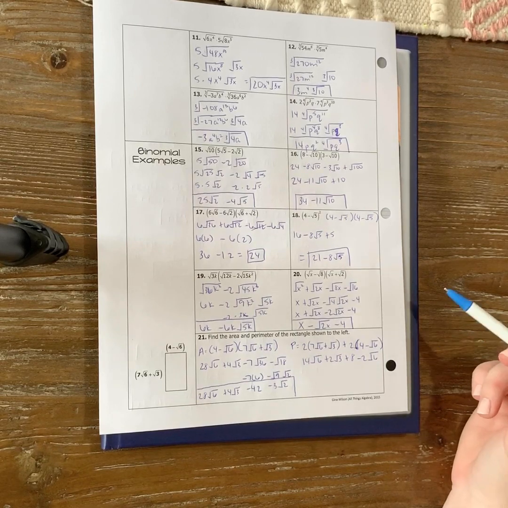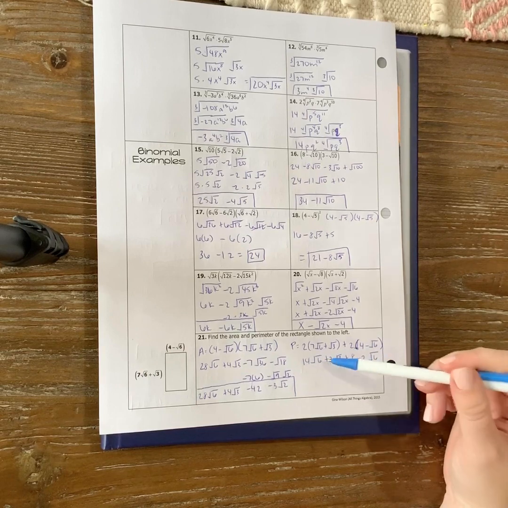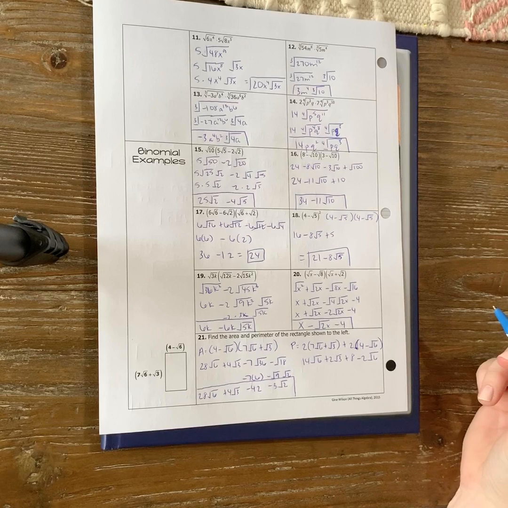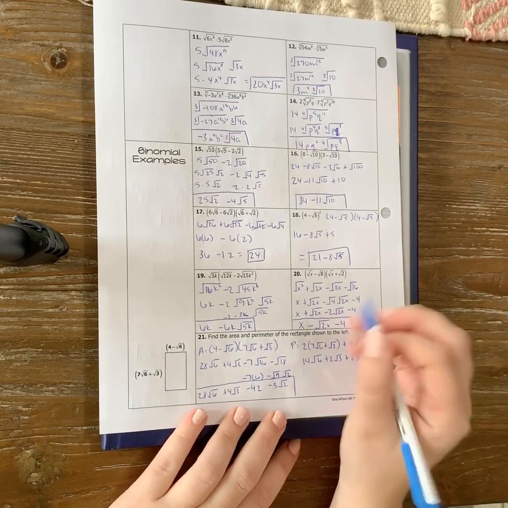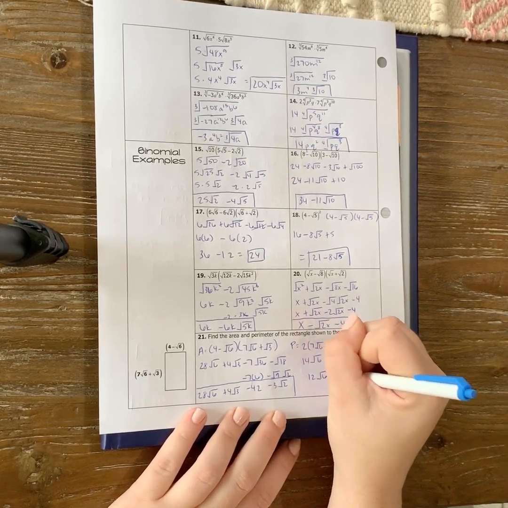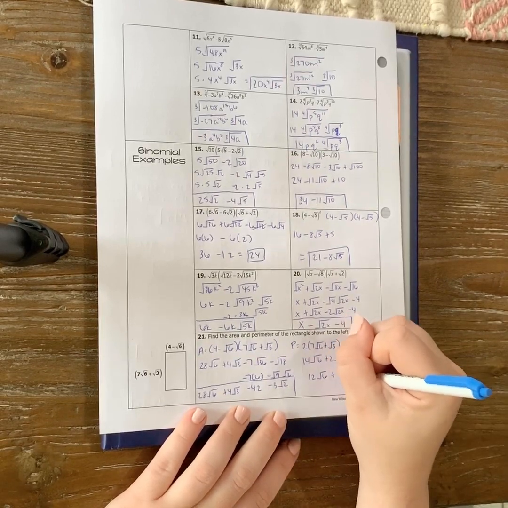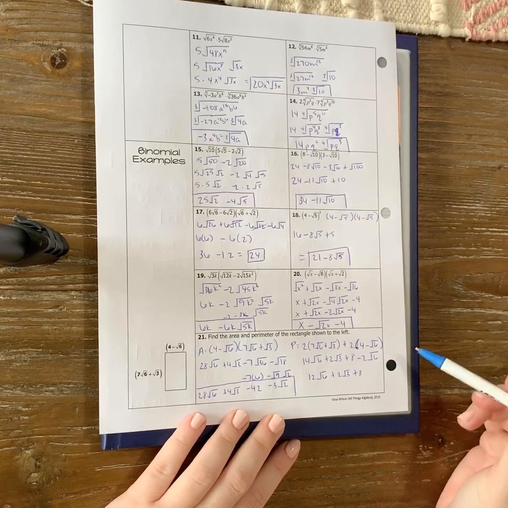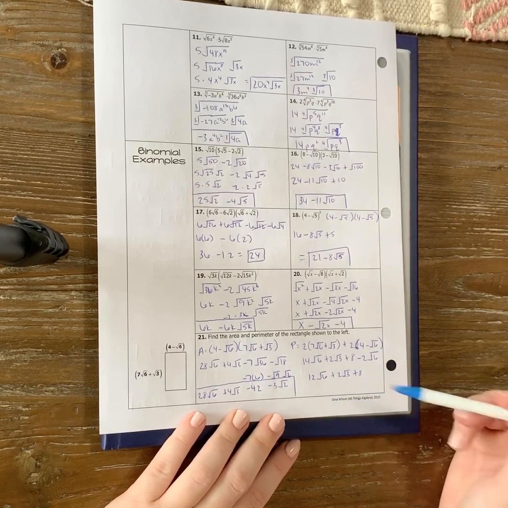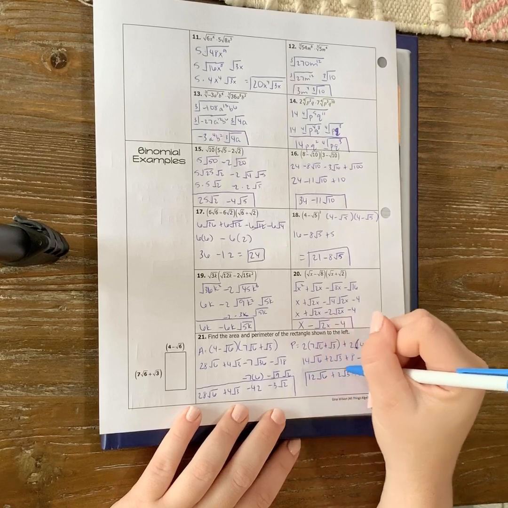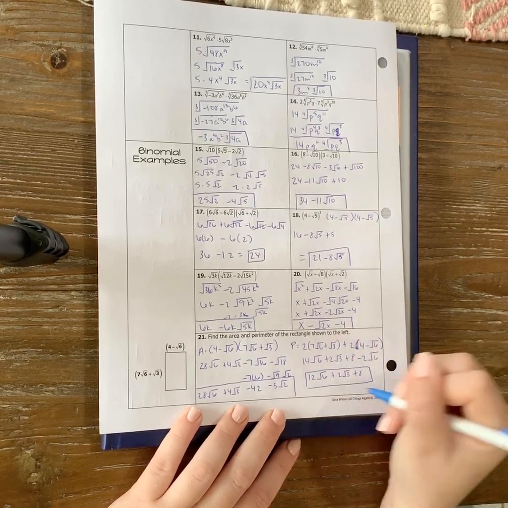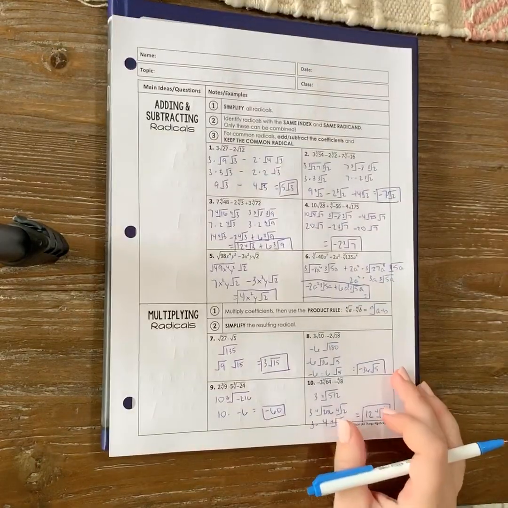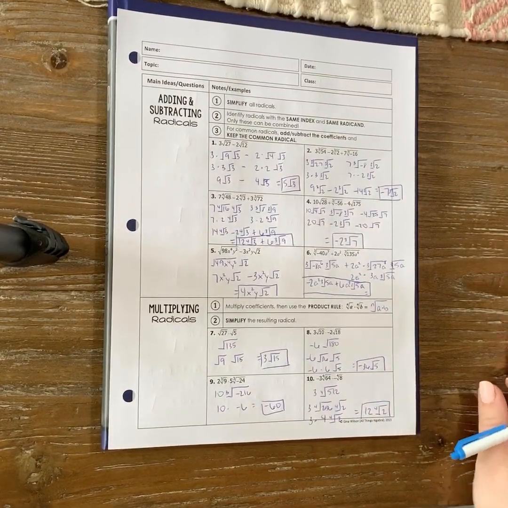Okay, we can combine these two together because they both have the square root of 6. So 14 and negative 2 becomes 12 square root of 6. We still have 2 square root of 3, and we still have 8. And those cannot be simplified or combined together, so that is our final answer. That is our perimeter. Okay? All right, so this is adding, subtracting, and multiplying radicals.